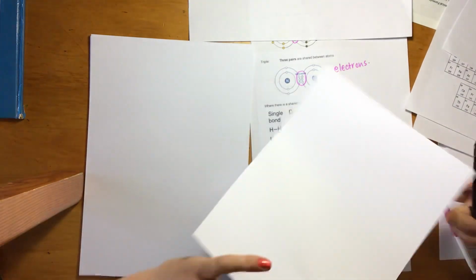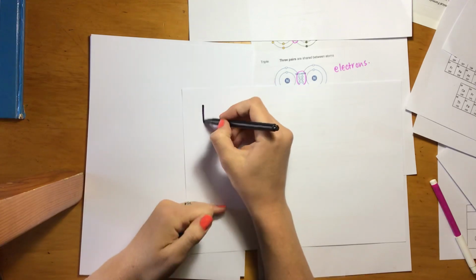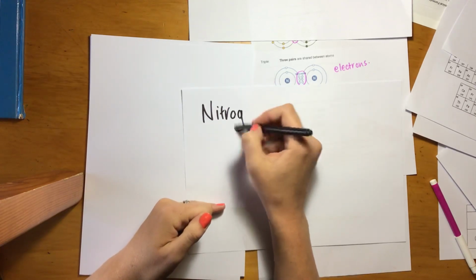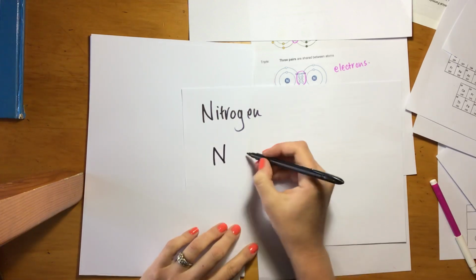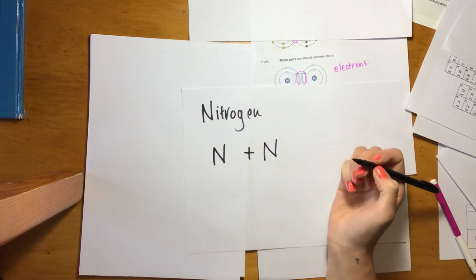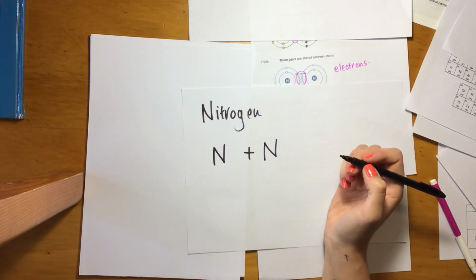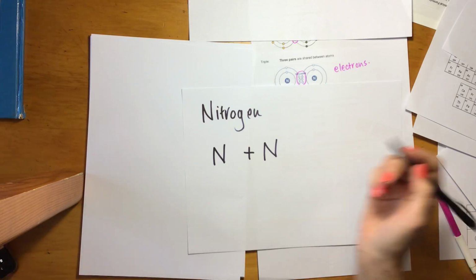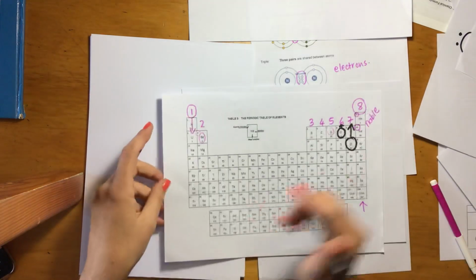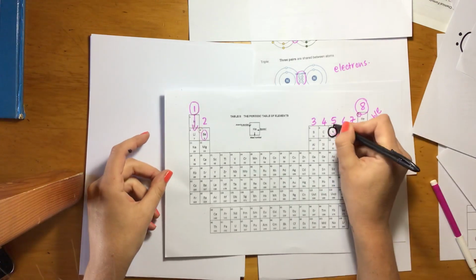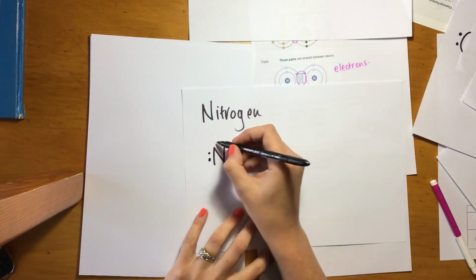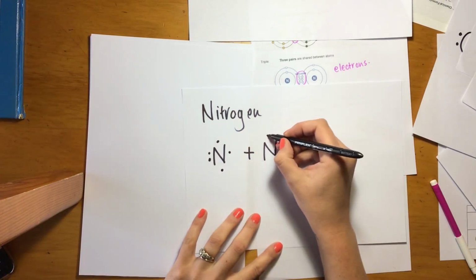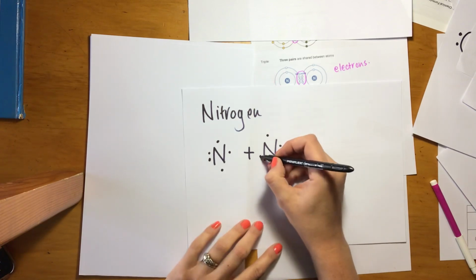I just quickly want to do a triple bond with you to end off. Let's say I ask you to draw a bond between 2 nitrogen atoms. Let's follow our rules. We count the valence electrons around each nitrogen atom, and then we draw the Lewis dot diagram for each one. Let's go to our periodic table. Here's my nitrogen. Nitrogen has 5 valence electrons. So we draw it: 1, 2, 3, 4, 5 and 1, 2, 3, 4, 5.